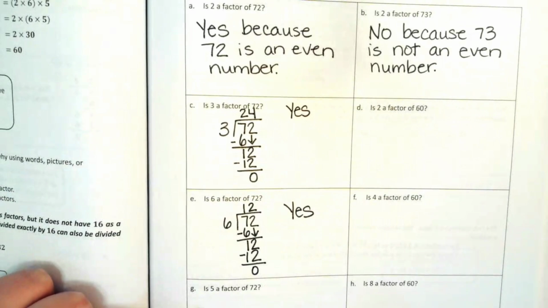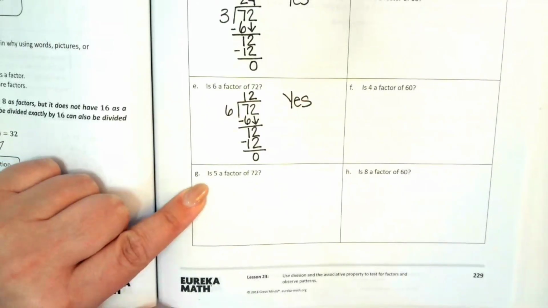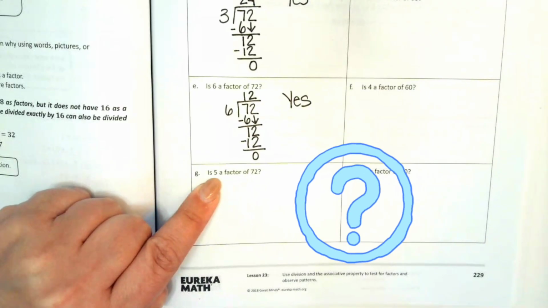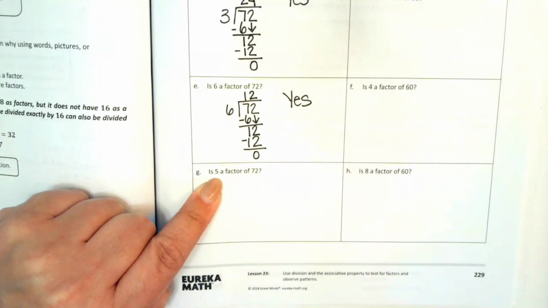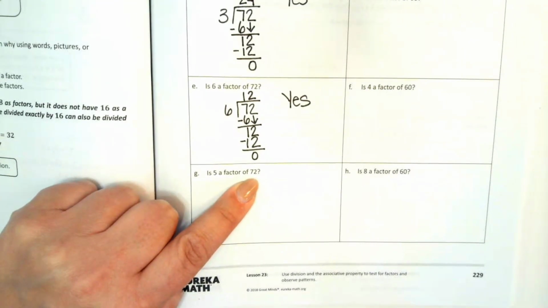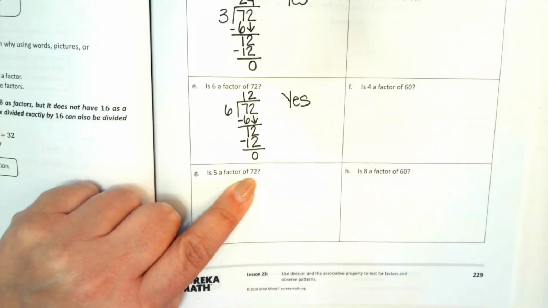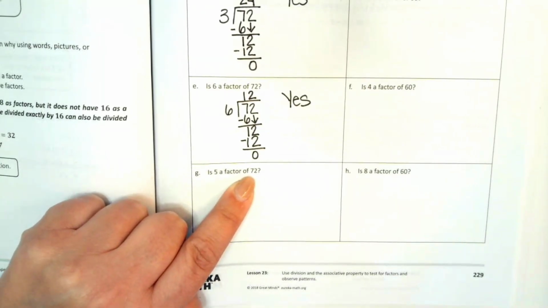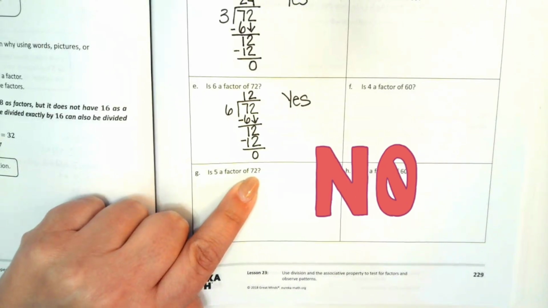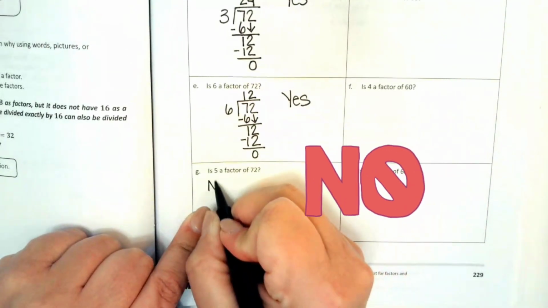Let's move down to letter G next. Letter G says, is 5 a factor of 72? What do you know about 5 being a factor? If 5 is a factor, then the number has to end with a 5 or a 0, like 5, 10, 15, 20, 25, 30, and so on. Look at the number 72. Does it have a 5 or a 0 in the ones place? No. So 5 is not a factor.